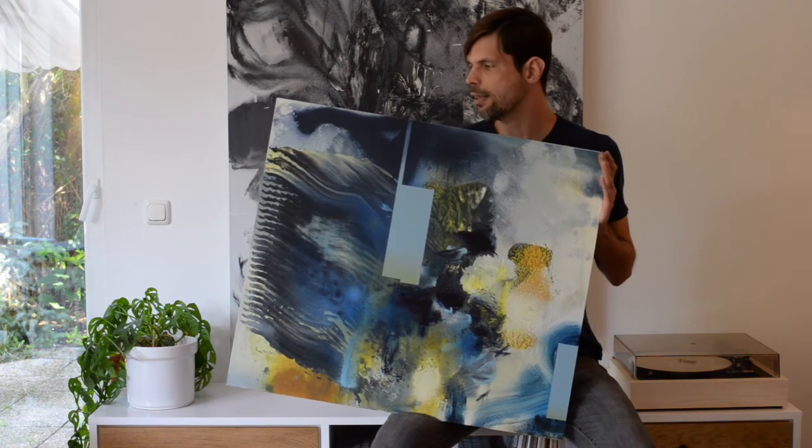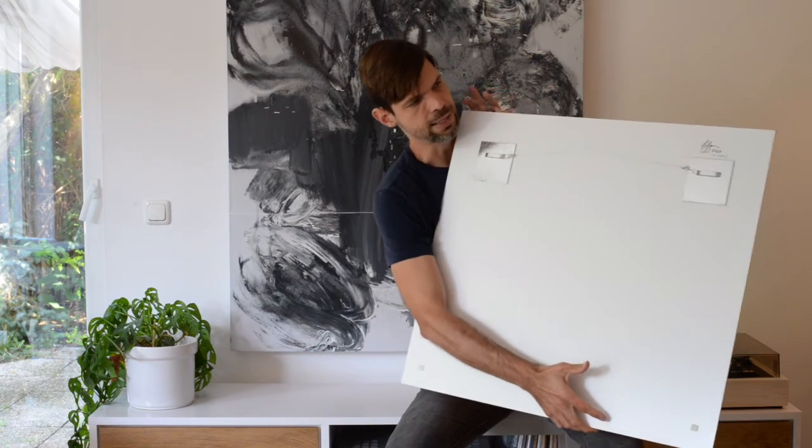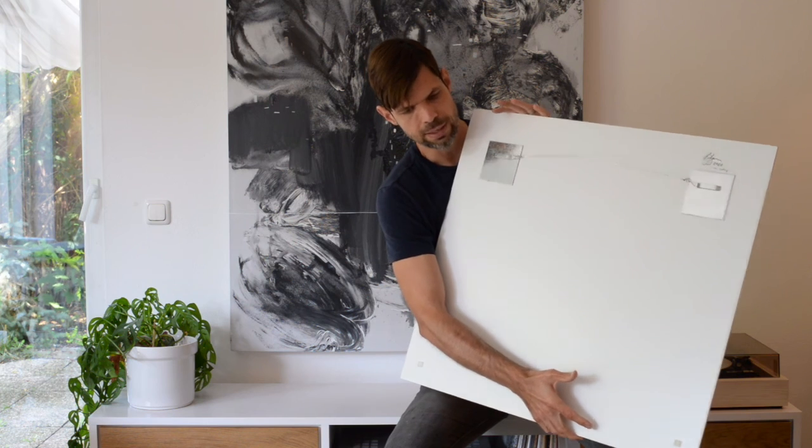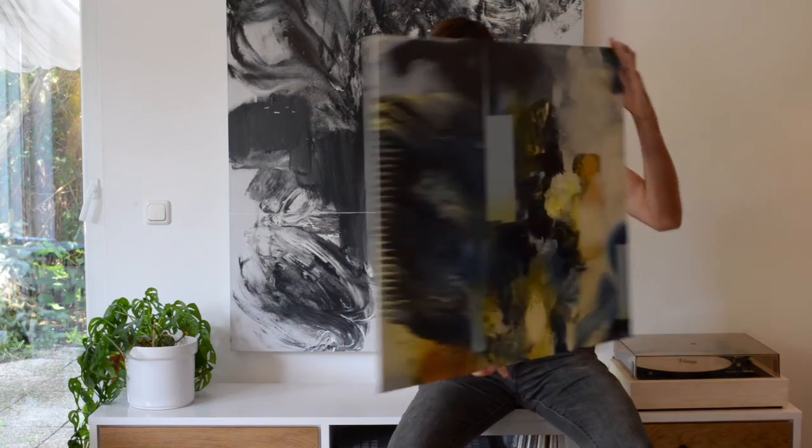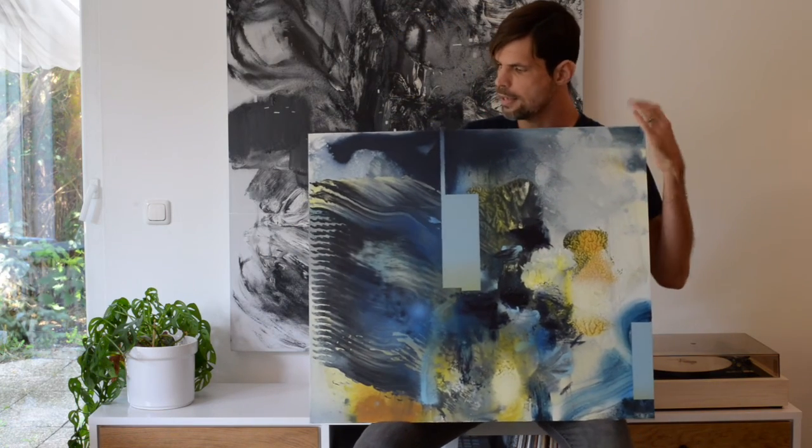If you'd like to see the back, you can see it's ready to hang. It's signed here. This is a Dibond panel, and it's about 4 millimeters thick. And it's an excellent material.